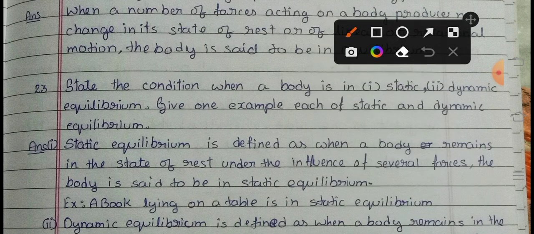Static equilibrium is defined as when a body remains in the state of rest under the influence of several forces. So under a number of forces, if the body remains at rest only, the body is said to be in static equilibrium. For example, a book lying on the table is in static equilibrium.